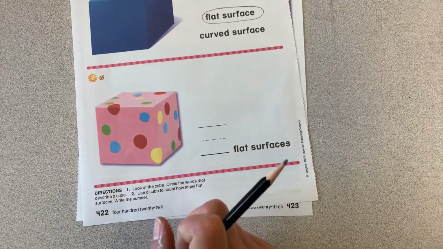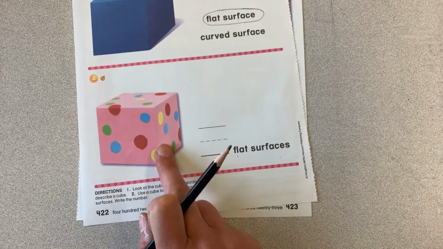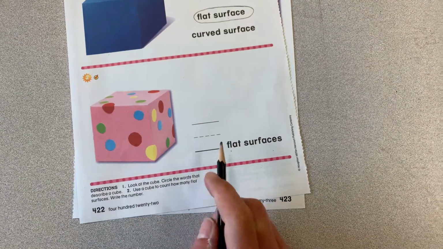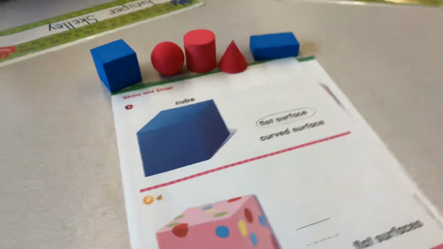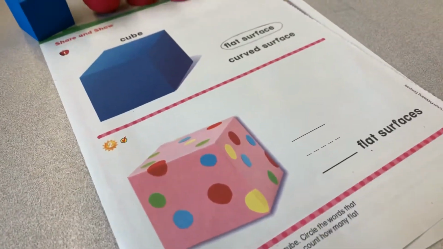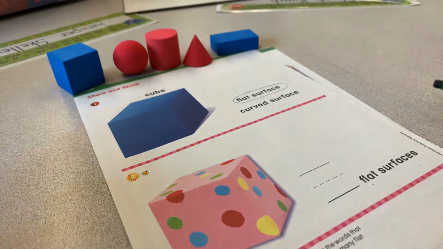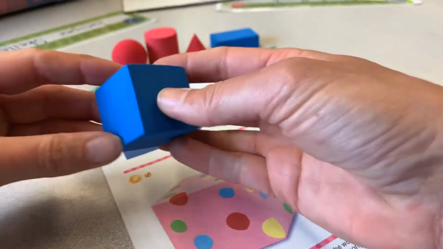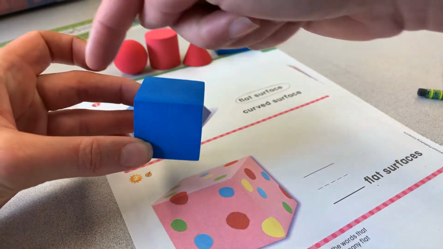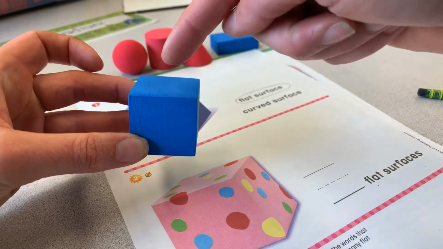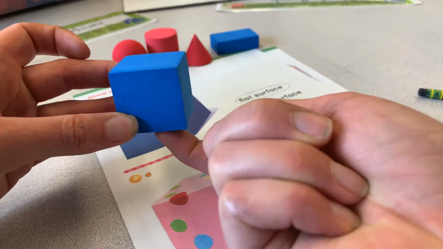Going on to number 2. Use a cube to count how many flat surfaces. Write the number. Blank flat surfaces. I'm going to put the camera down here on the table so I can hold a cube in my hands as we count the sides. This is how we're going to do it. We're going to count around the cube, then we'll count the top and the bottom.